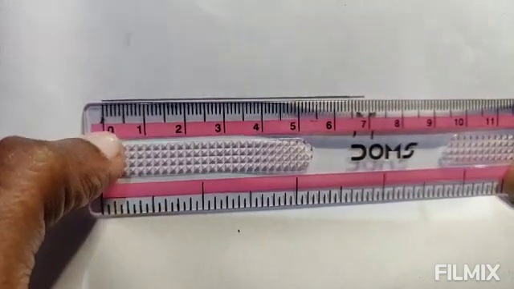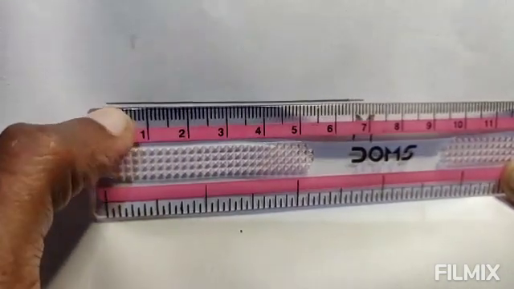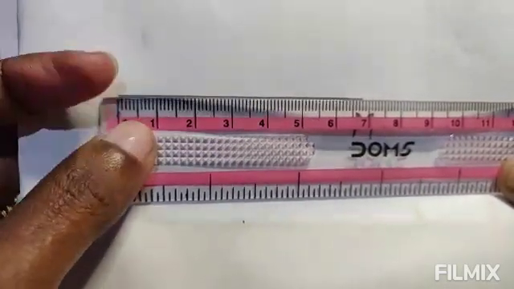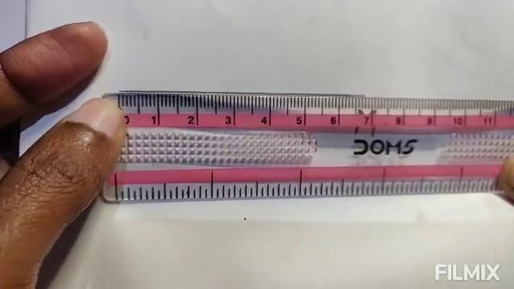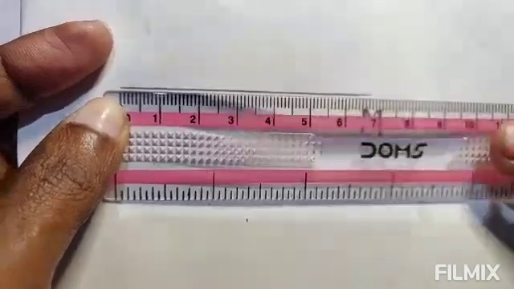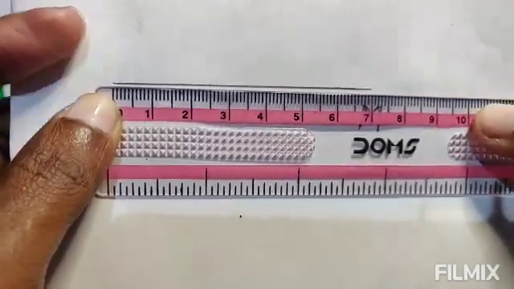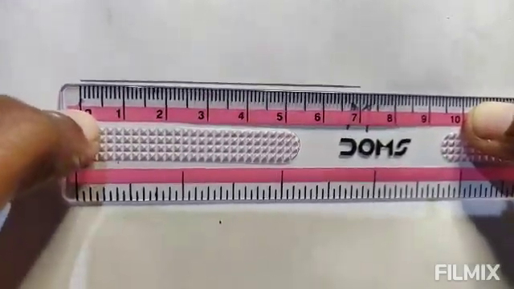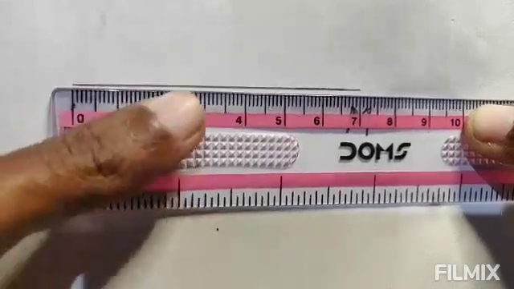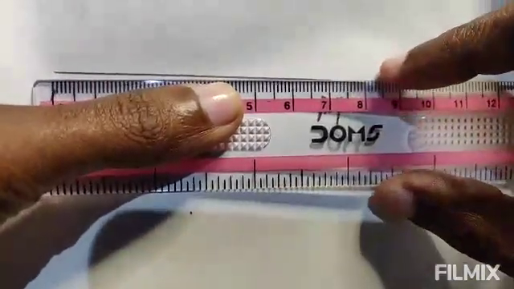Use a new scale. Some of your scales will be bent in the corner, so don't use those, because you will measure wrongly, as you are small children. Starting point exactly you have to keep on 0. Now you see the ending point.